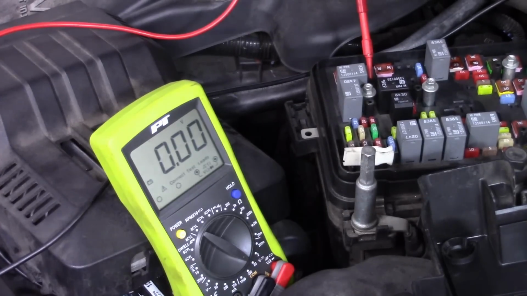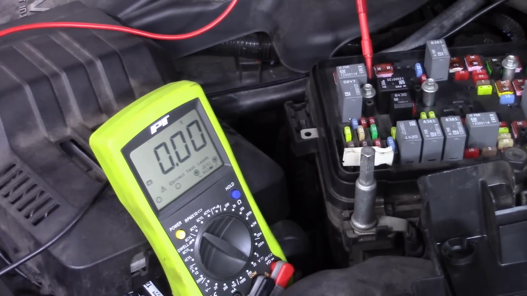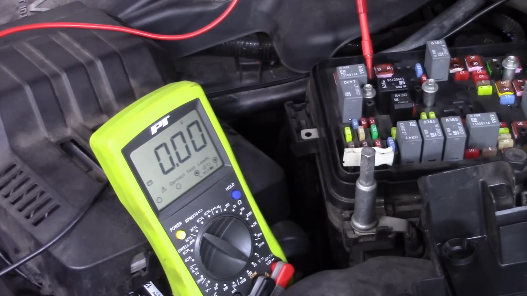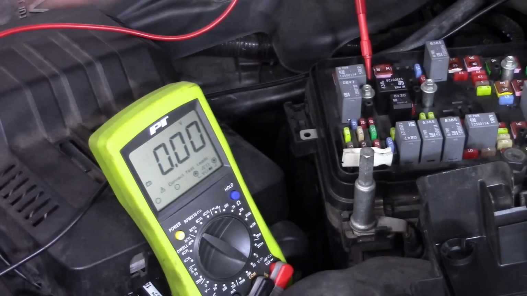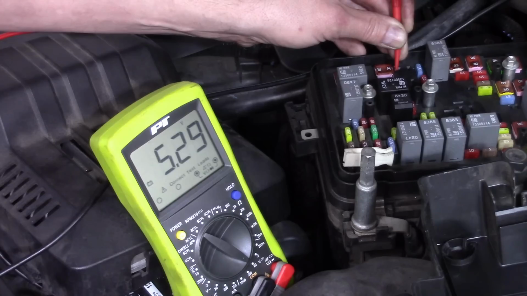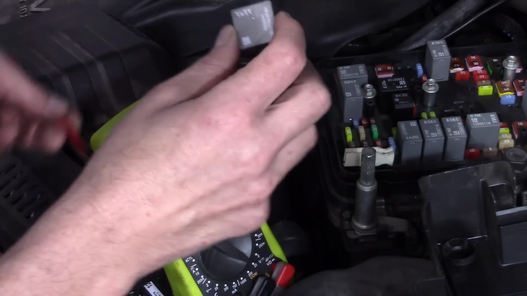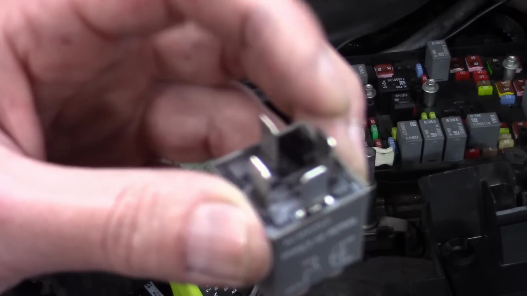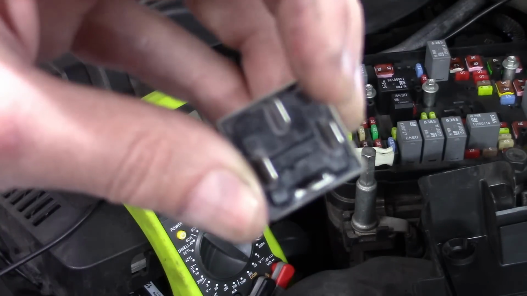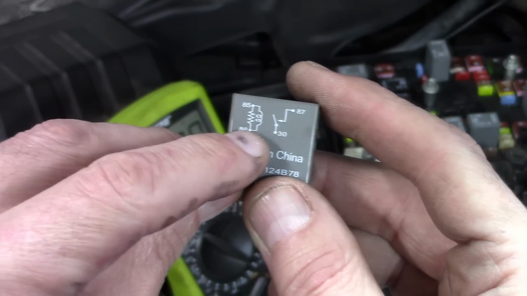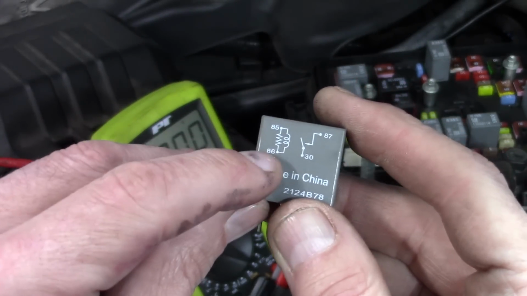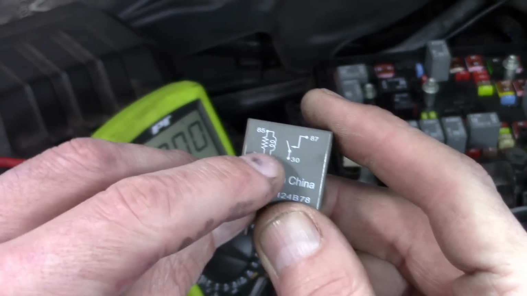All right, I'm just going to leave my meter there. Turn the key to on. We did not get power. That means it's going to be over on the other side. All right, a little trouble. There it is. Okay, so that corresponds with this pin on our relay. That says 86. That means 86 is here. This is the power source pin for our control side.